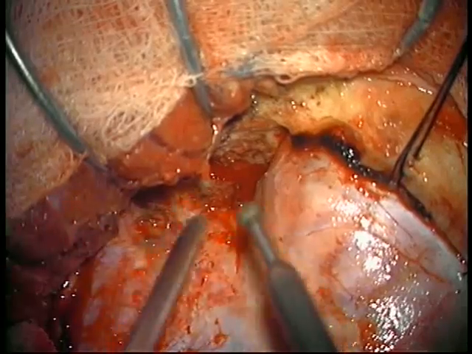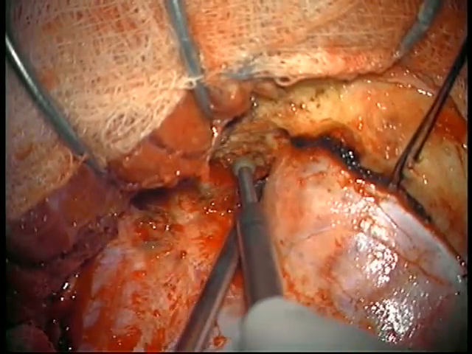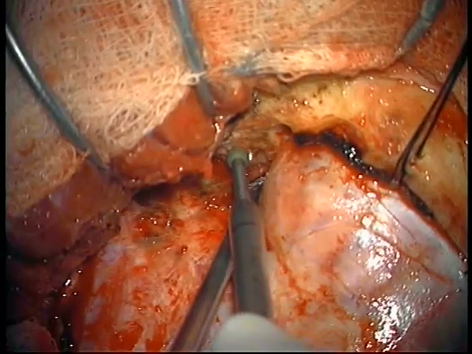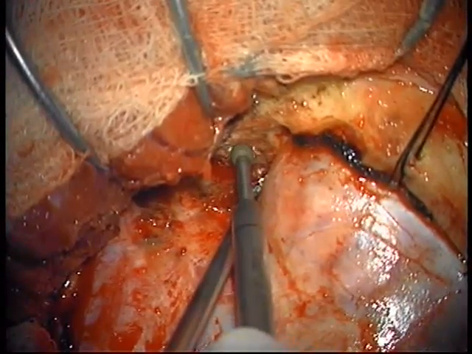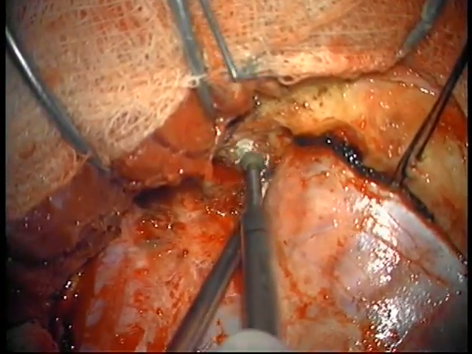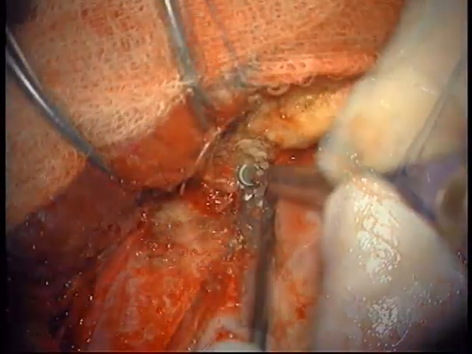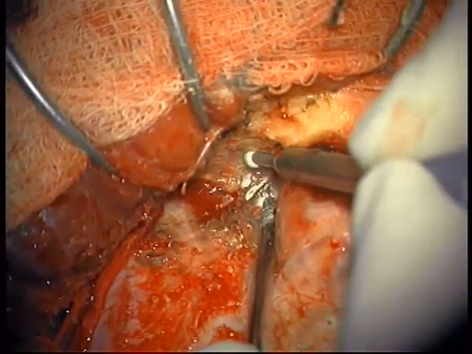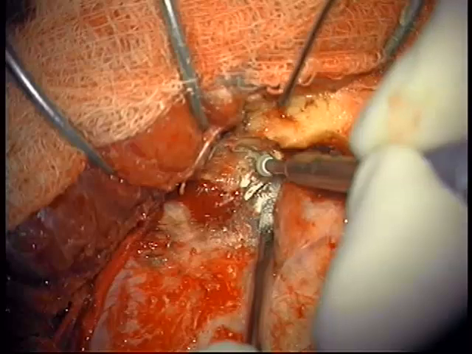This technique is as follows. At the beginning, we drill the sphenoid ridge, the anterior clinoid process, and the roof of the orbit until the periorbit is exposed.